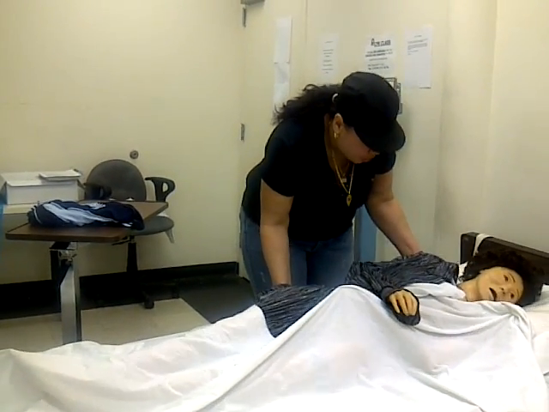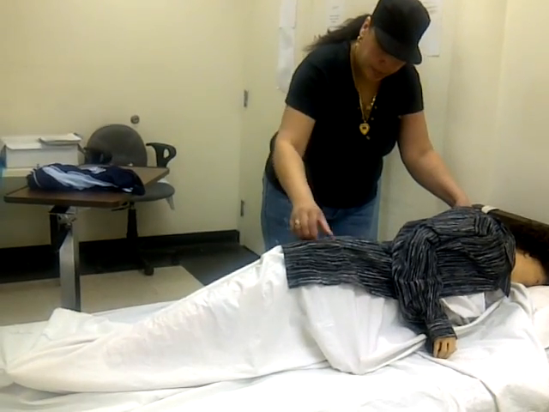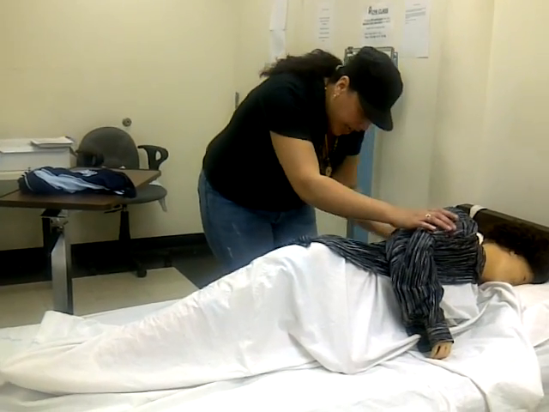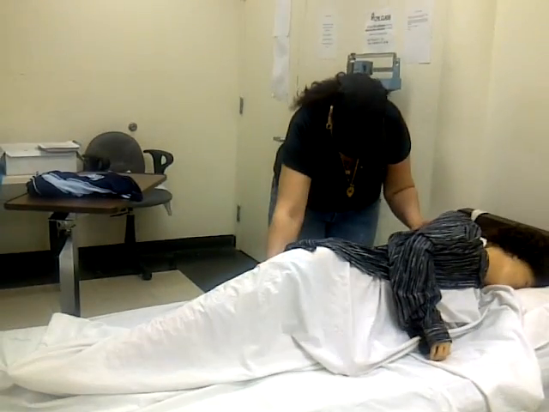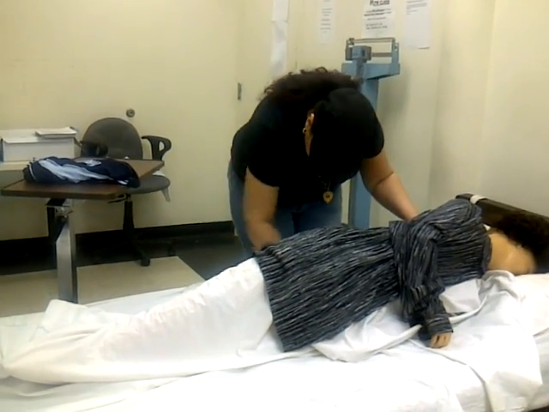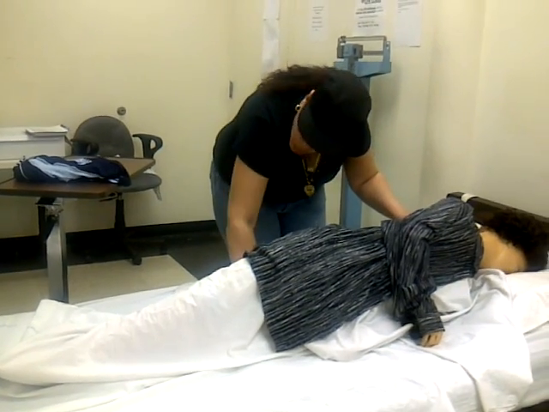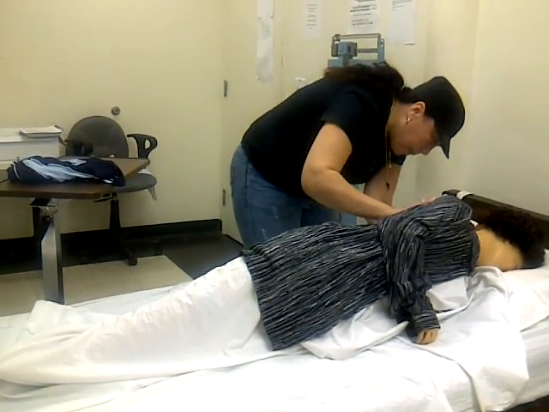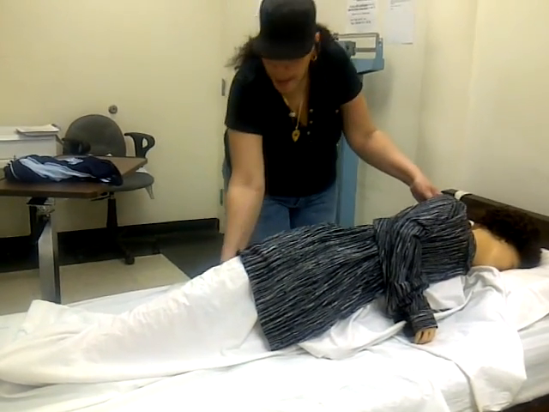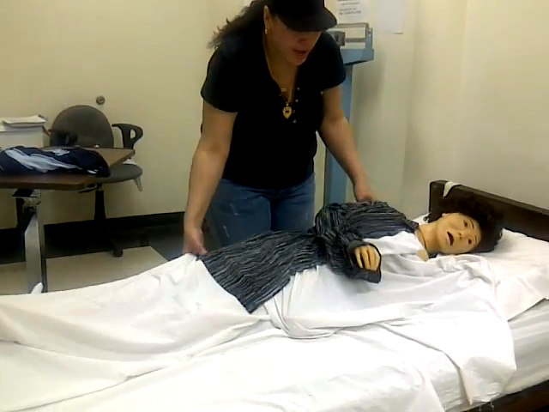1, 2, 3. When you turn her, you drop the shirt down onto her back. Try to get it as smooth as you can with the least amount of wrinkles. And place this all underneath her like so. Watching? Okay. And you're going to turn her back onto her back. 1, 2, 3.